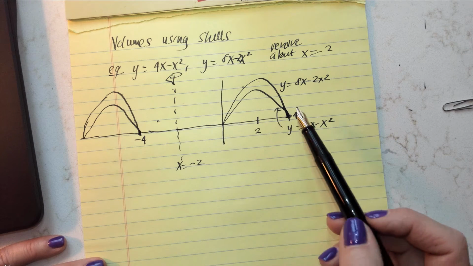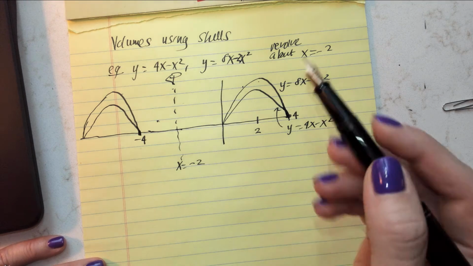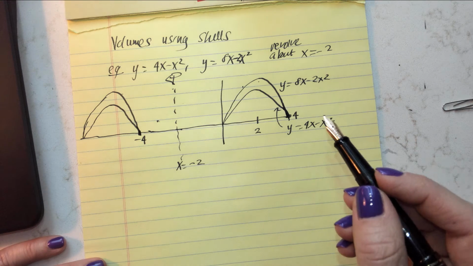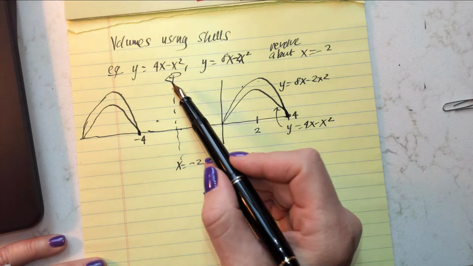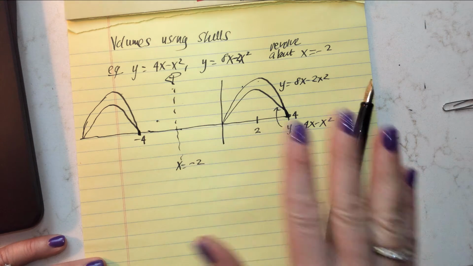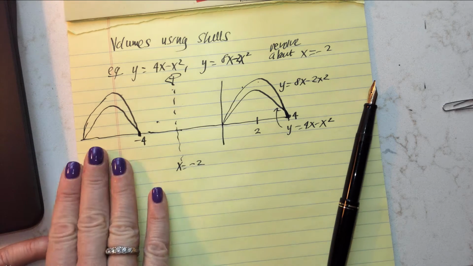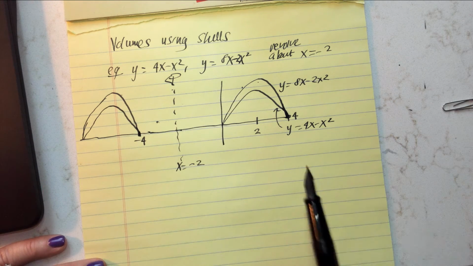And so I've gone ahead and drawn this. We want to revolve this around x equals -2. So if you imagine taking this and reflecting it over here, this is what it's going to look like.